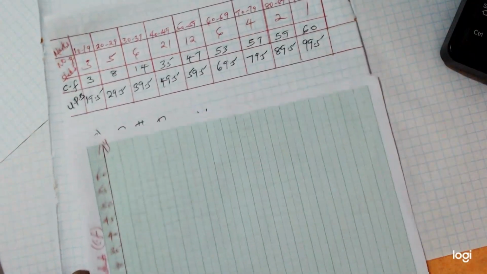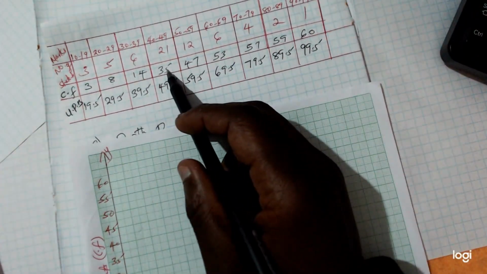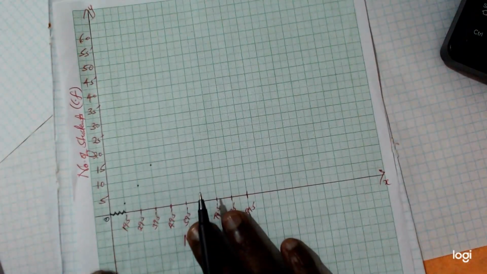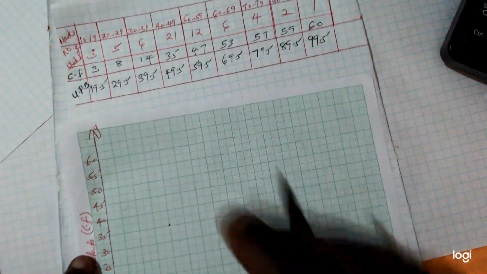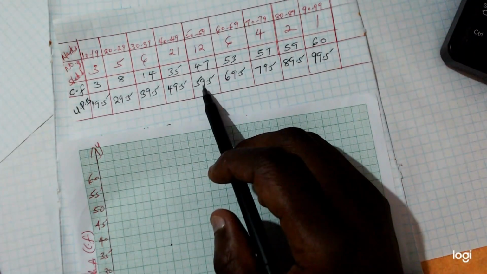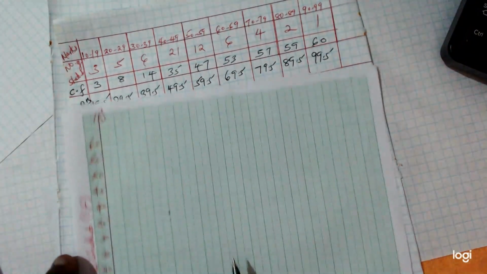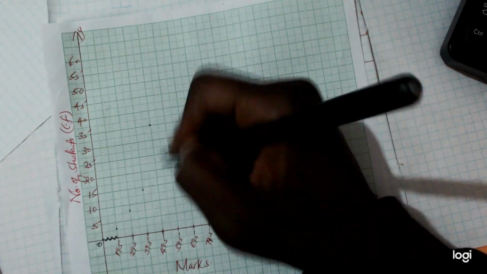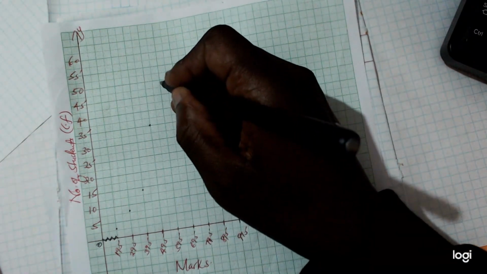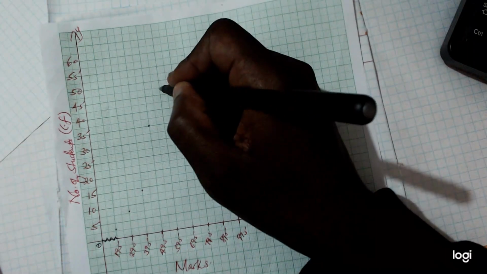Then we have 49.5, we have 35. So 35 is here. And then the other one is 59.5, 47. So 47 will be here.